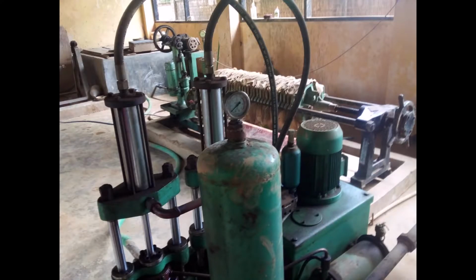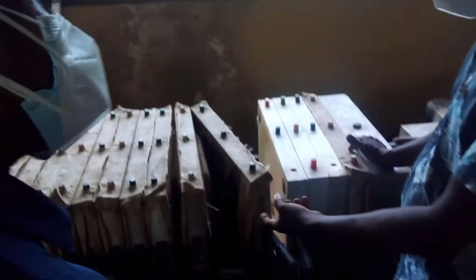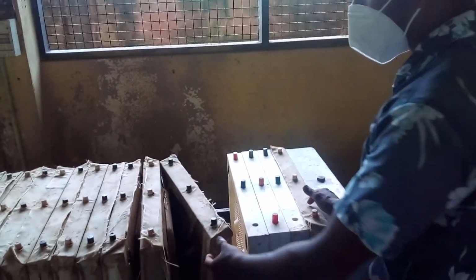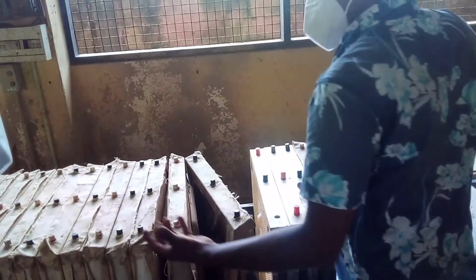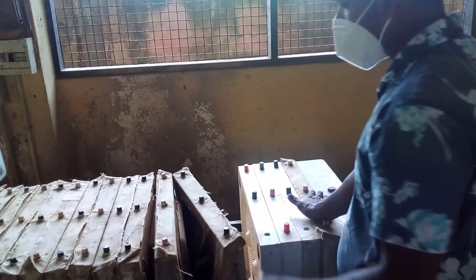The clay slurry runs through these holes and is separated out through the filter material. A dense filter material was used to filter the water out of the clay.